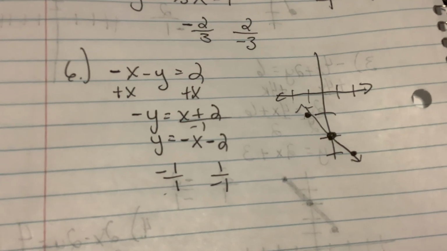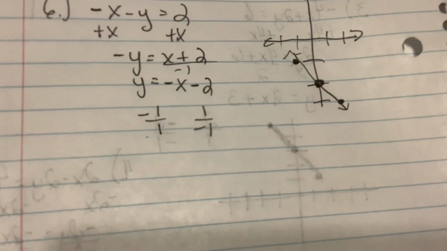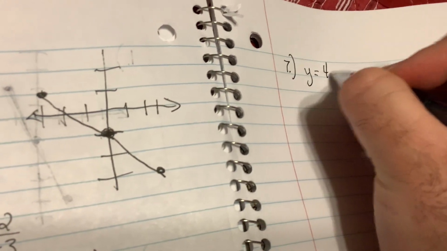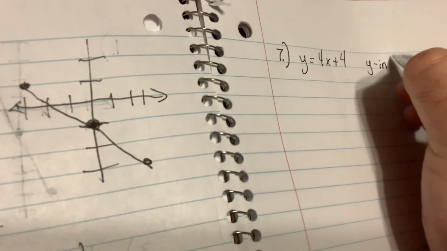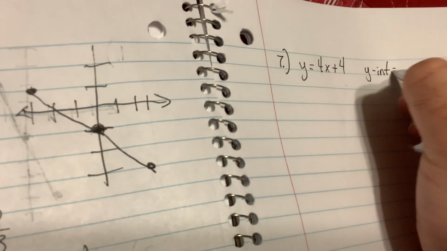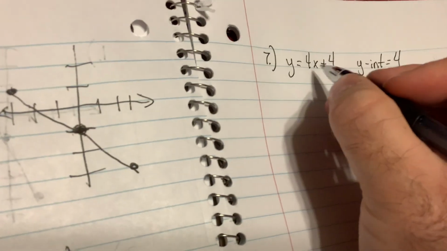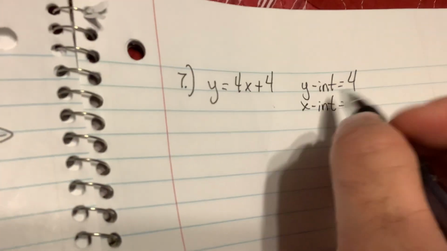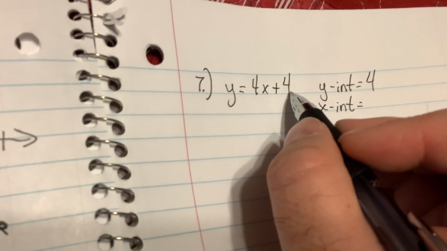All right, so that is graphing the equations. Then I had you find the x-intercept and y-intercept. So here's the first one that I had you do. The y-intercept is given to you on this one. It's right here. It's 4. Okay, but the x-intercept, you're going to have to solve for x by plugging in 0 for y. Y-intercept is right here. It's in y-intercept form.